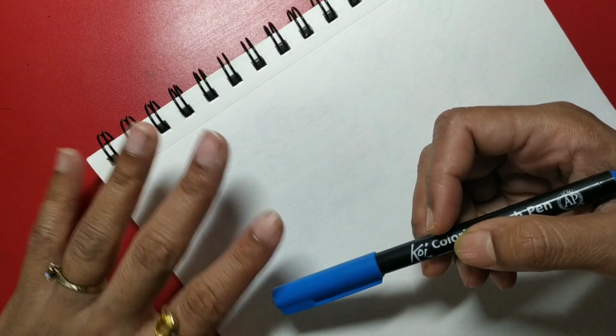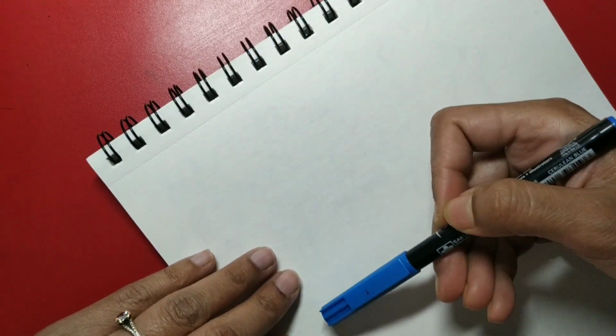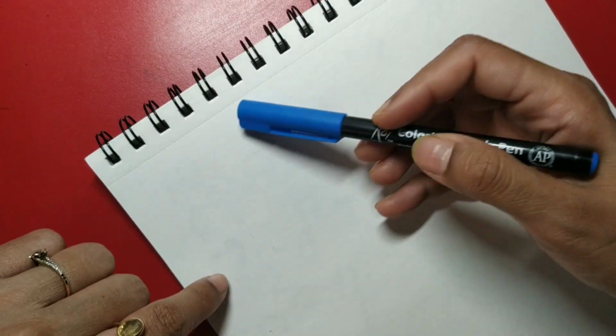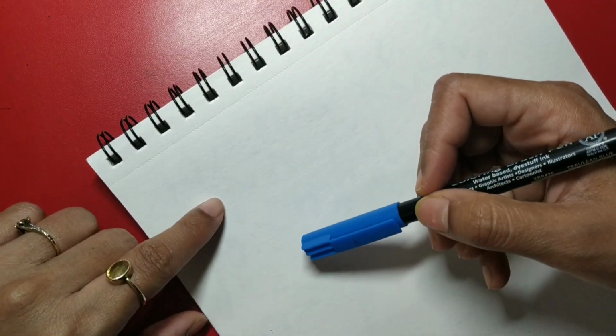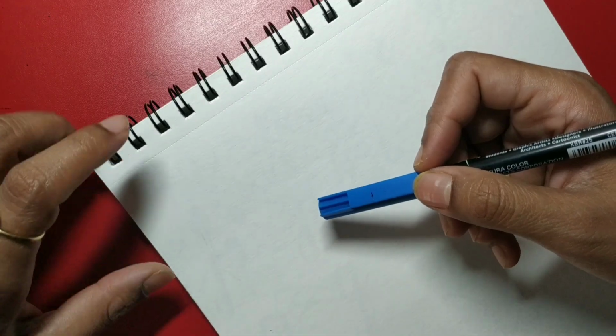Because the fundamental principle remains that the upstroke is a lighter stroke and the downstroke is a heavy stroke. And when you curl or turn your lines, again the upstroke and the downstroke, those fundamentals we are going to use in forming the uppercase alphabets also, right?